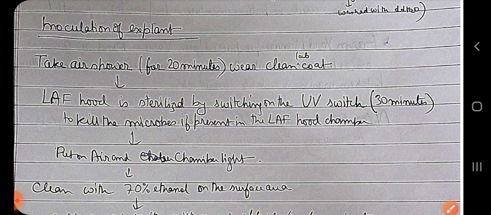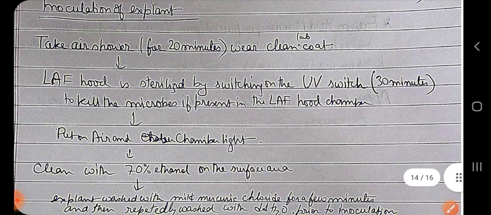We have to take fresh air, and the clothes that we are wearing should be neat and clean. A clean lab coat should be used. Not even the lab coat which has been used for the previous experiment. A clean lab coat is required. At least for 20 minutes we have to take an air shower. And then we have to sterilize the laminar airflow, because previously some students or researchers have used that laminar airflow, so it has to be sterilized.